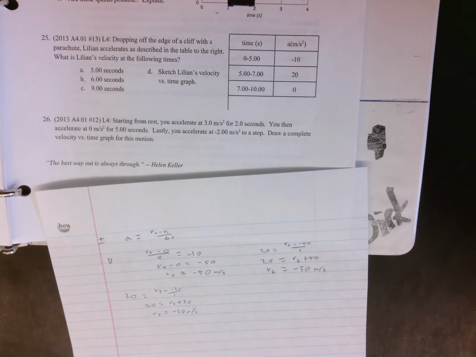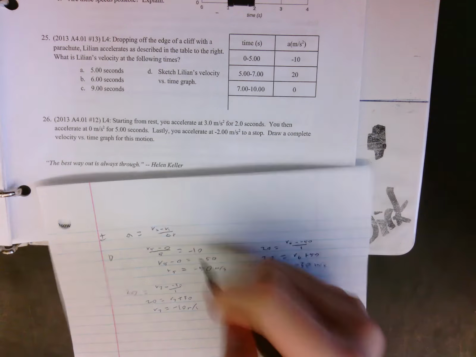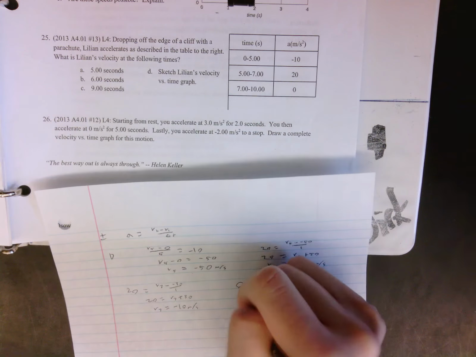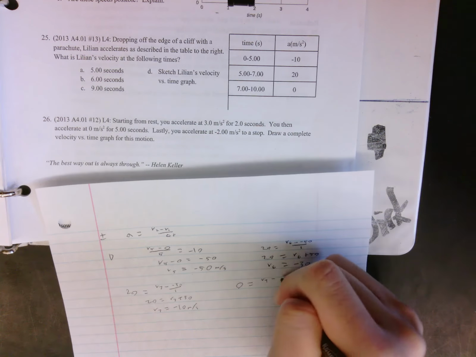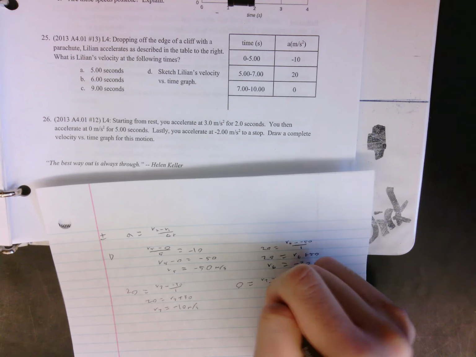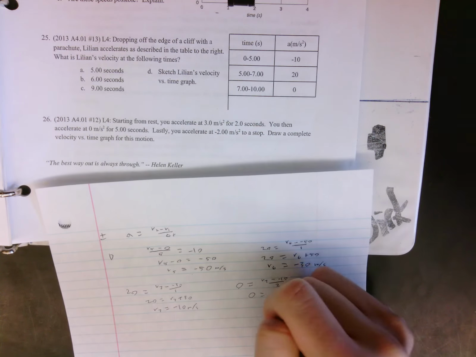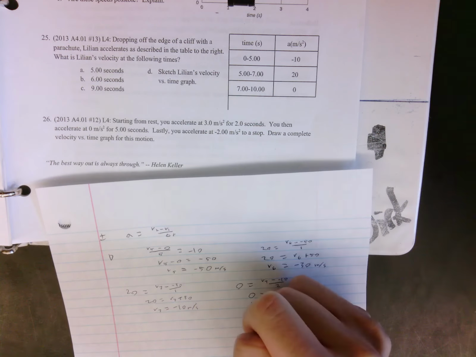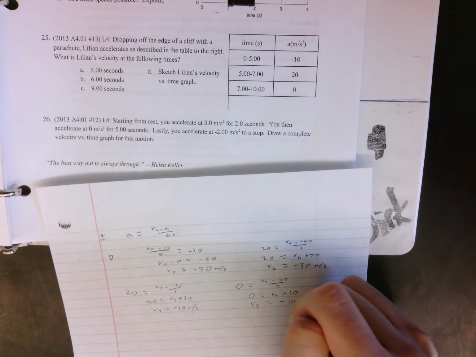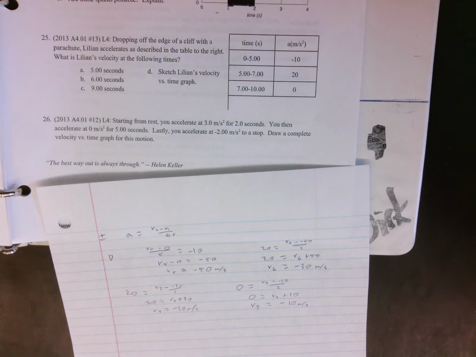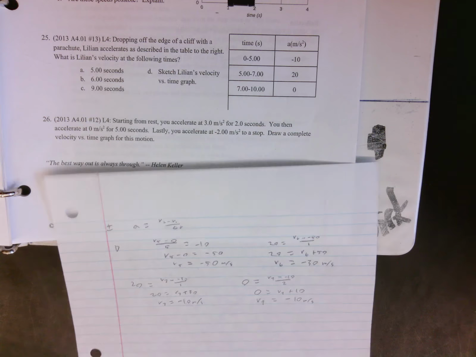And once you get that, finally you plug it back into the equation again to solve for 9 seconds. So 0 equals v9 minus negative 10 over 2. 0 equals v9 plus 10. Velocity at 9 seconds is negative 10 meters per second. And so now that we have that, we can sketch the graph.